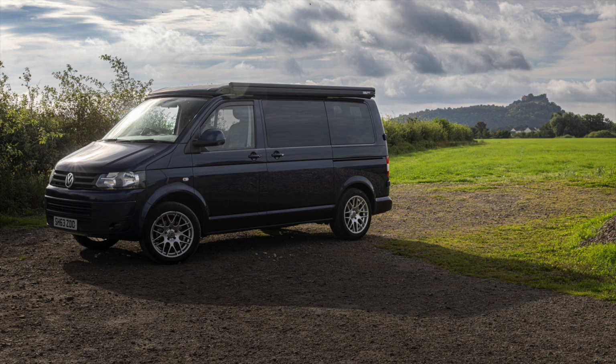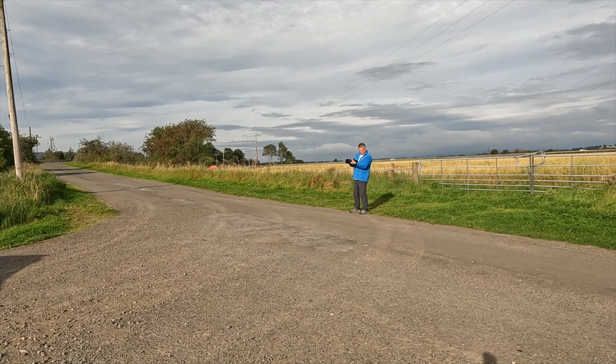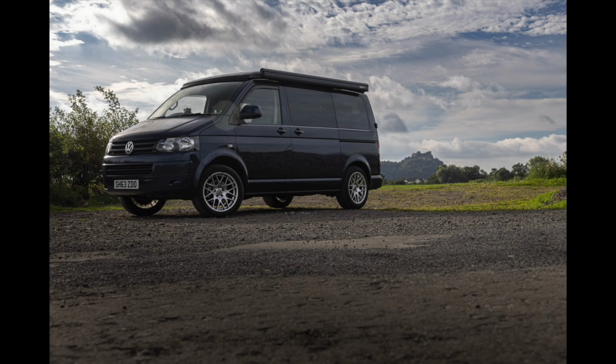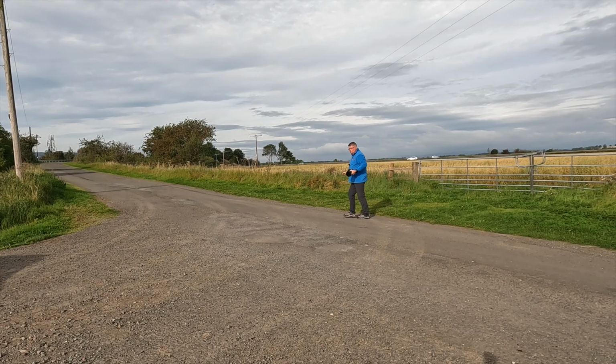So I've increased my shutter speed, I've reduced my ISO, and I've got a funny feeling for this angle the sun's going to beat me. So I'll go really low, because that way you get a kind of roadside view. I've got the wheel turned in so you can actually see the wheel in the van.